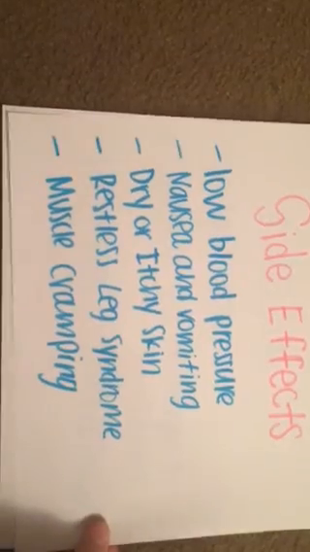Side effects include low blood pressure, nausea and vomiting, dry or itchy skin, restless leg syndrome, and muscle cramping.